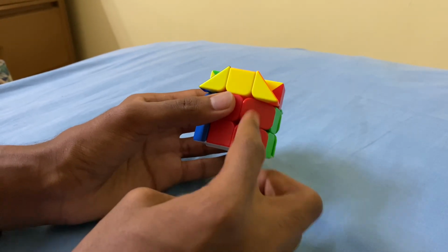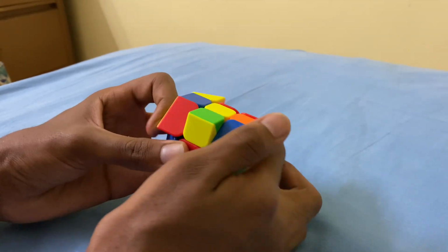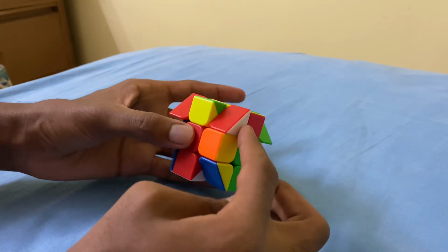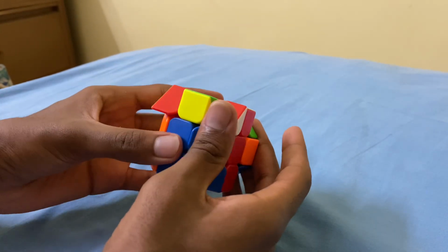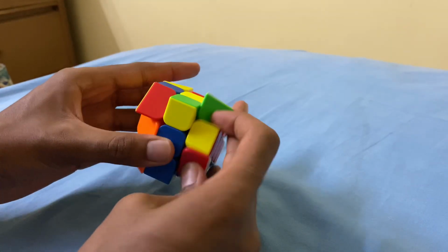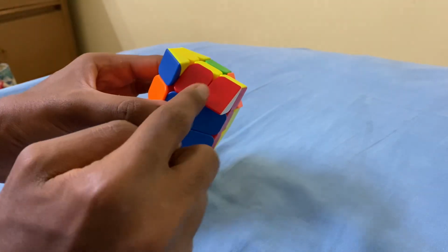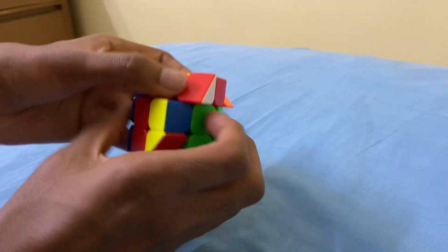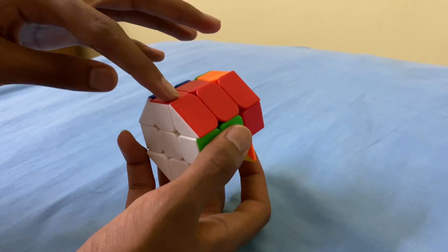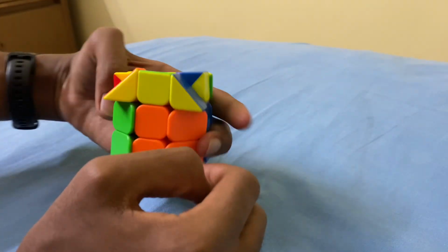First, I'm going to take a pair, an F2L pair. I'm going to take it out. I took the pair out. The corner is here and the edge is there. And then I'm going to rotate it over here to this side. And I'm going to pair it up in a different way. So put that down, pair it up, and then I'm going to insert it over here. So because I've taken it out and inserted it in a different way, I'm going to get a normal OLL case.